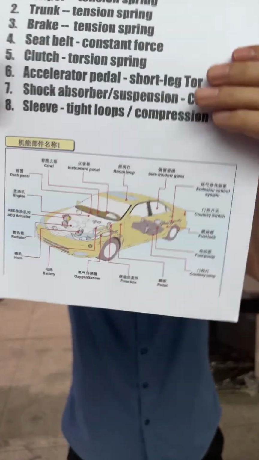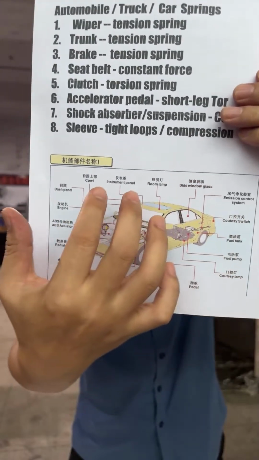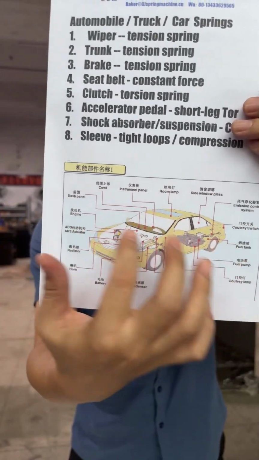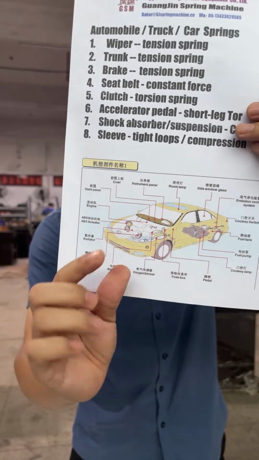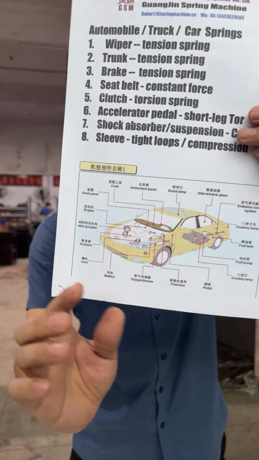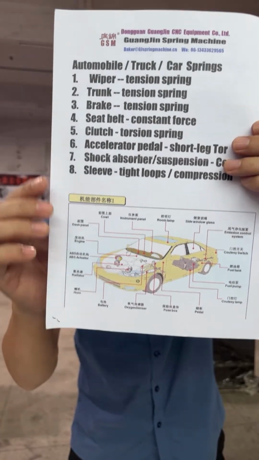In many sites, many locations along the car, interior or outside, have extension springs.